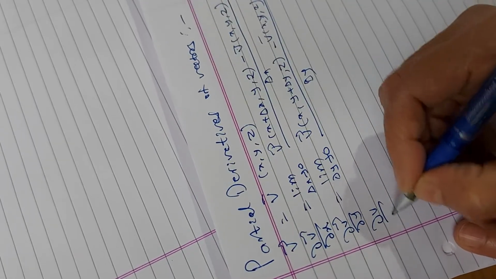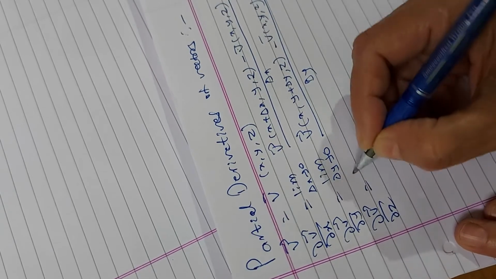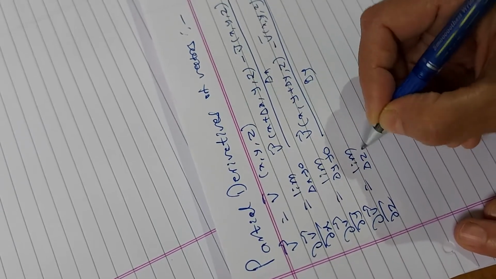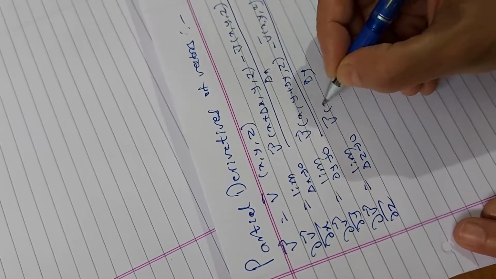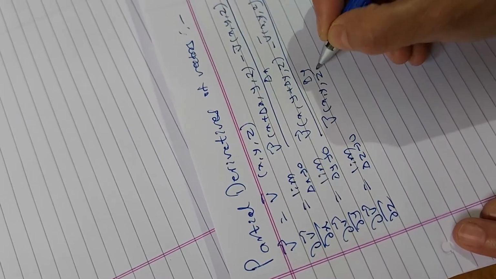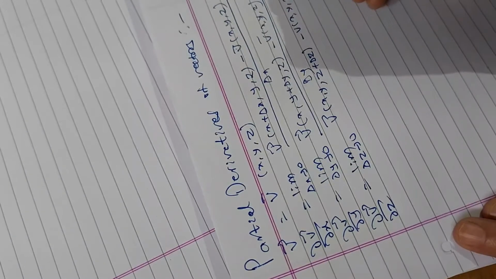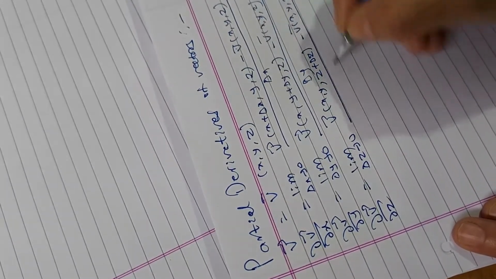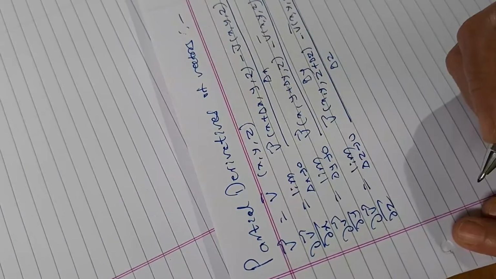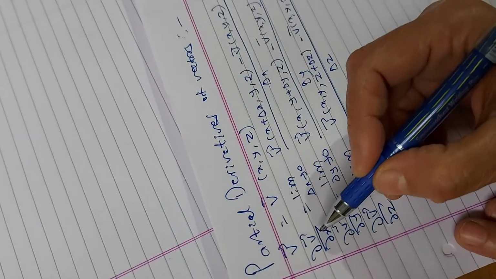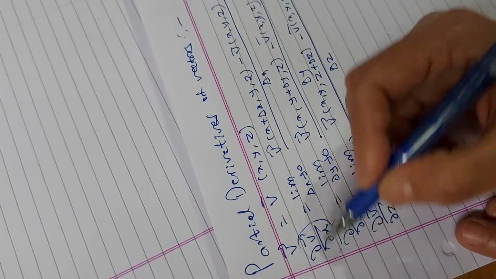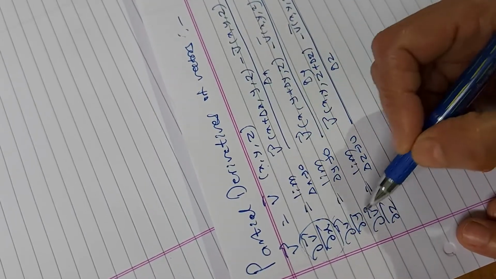And similarly, del v by del z should be: x and y constant, z changed to z plus delta z, minus v of (x, y, z), divided by delta z. So this is the individual formula, depending only on x, y and z.